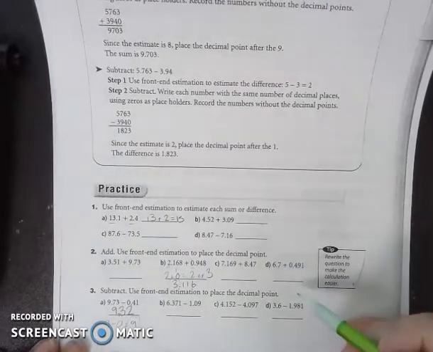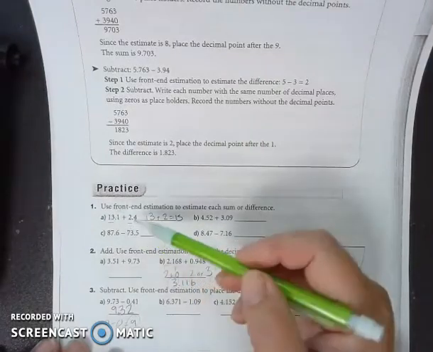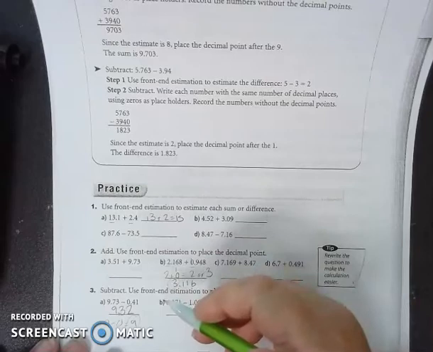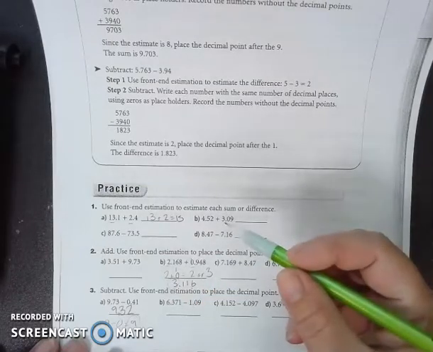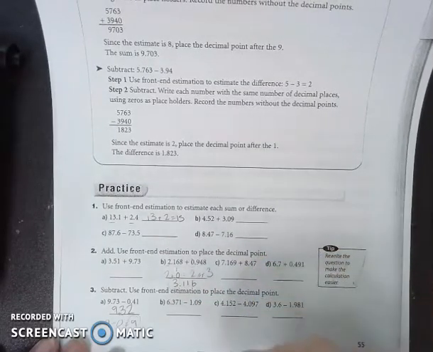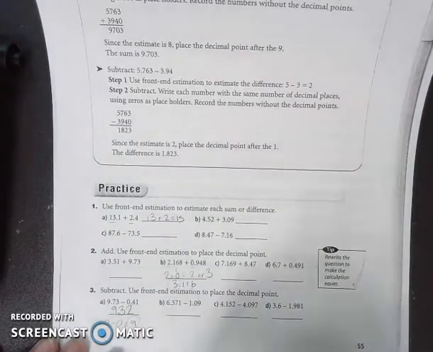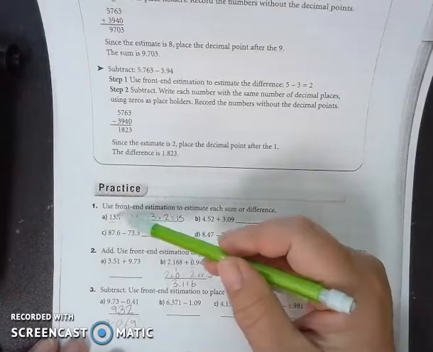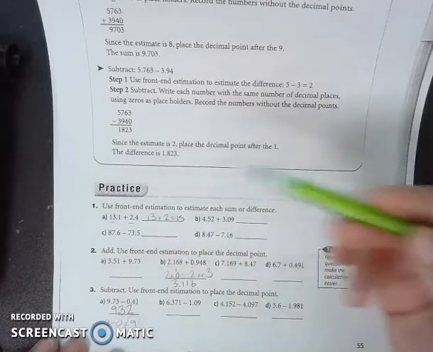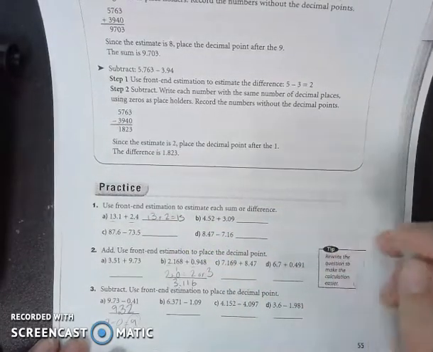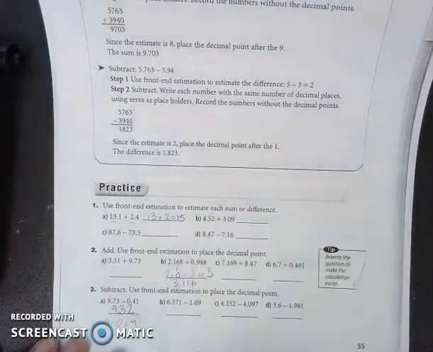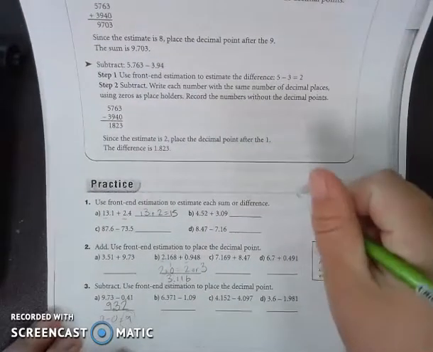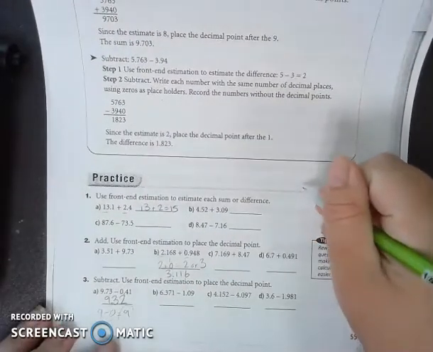So front-end estimation is where you take everything before the decimal and you just use that as your estimate. It helps you know where to place the decimal when you actually do the math. So to tell you the truth, I don't agree a ton with front-end estimation because sometimes it's really accurate. Like in this example, 13.1 plus 2.4, you just change that to 13 plus 2 and you have a front-end estimation of 15.